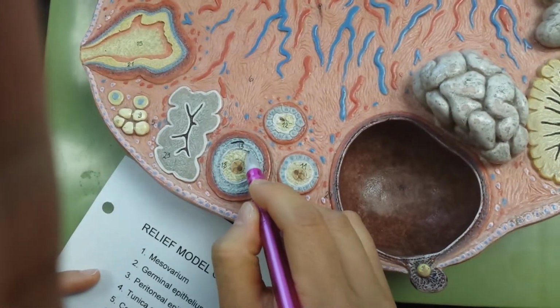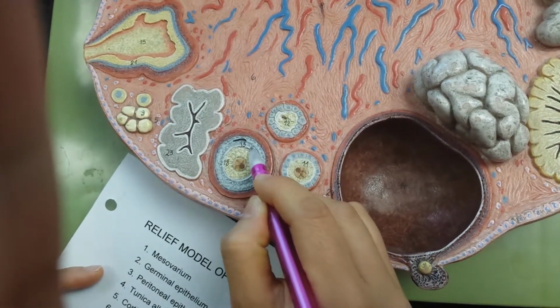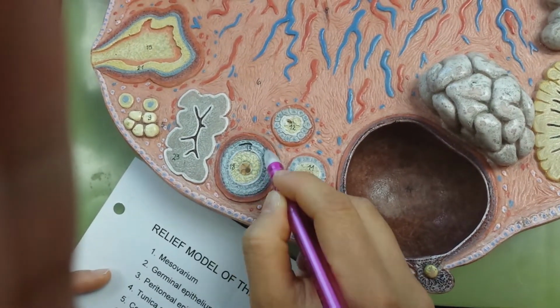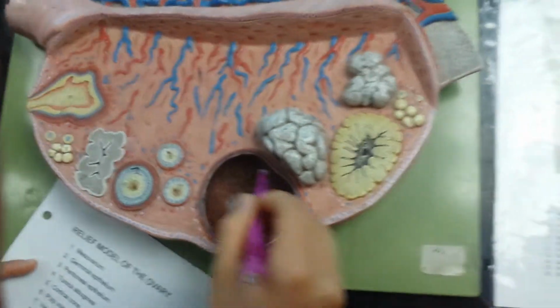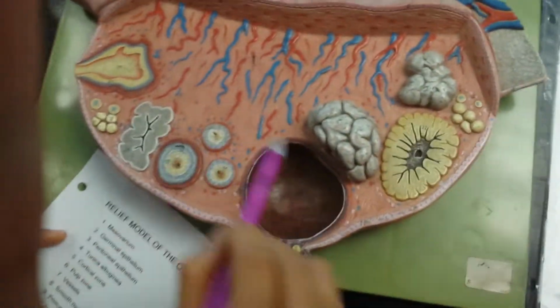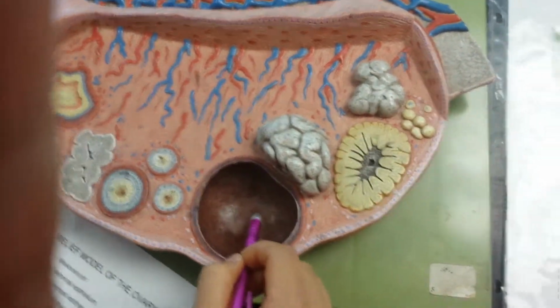And then this is the zona pellucida, and this separates the oocyte from the follicular layers. Then the secondary follicles will develop into the tertiary, or the Graafian follicle.